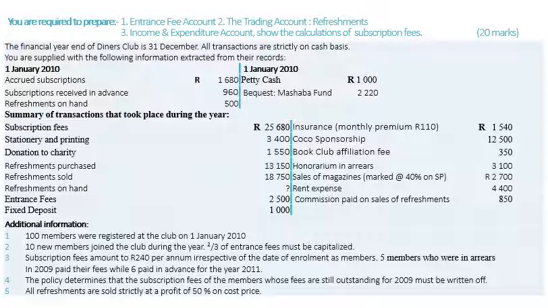In this exercise, the financial year end of Diners Club is the 31st of December. All transactions are strictly on cash basis. You are supplied with the following information extracted from their records.